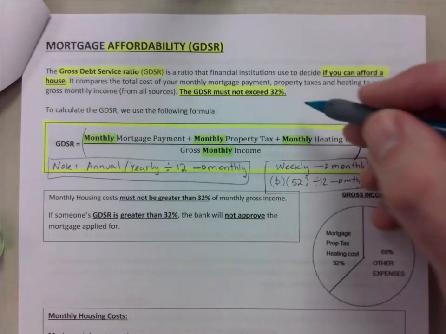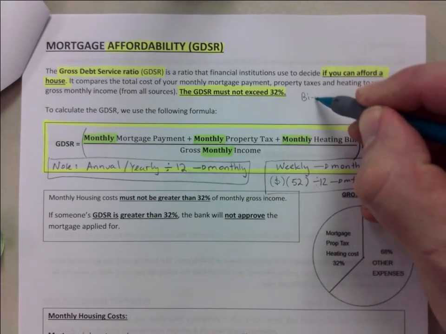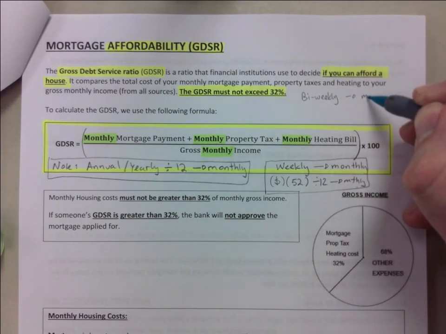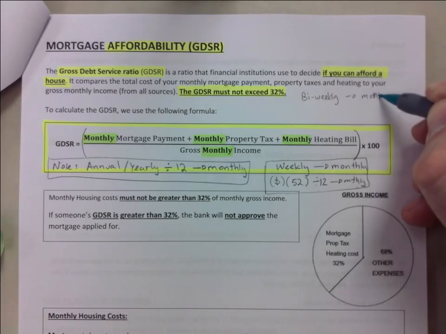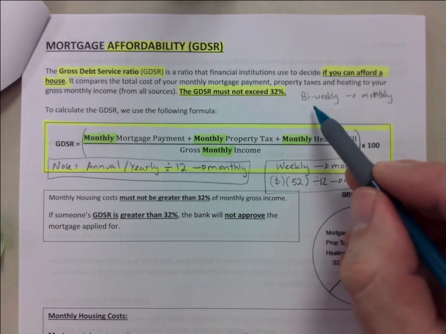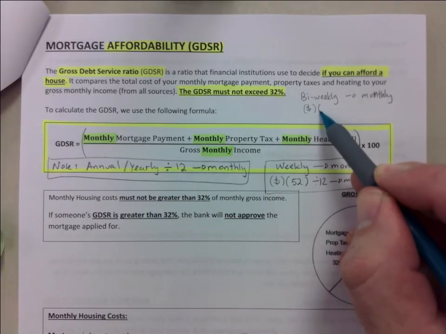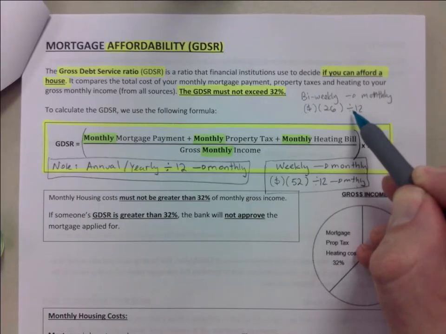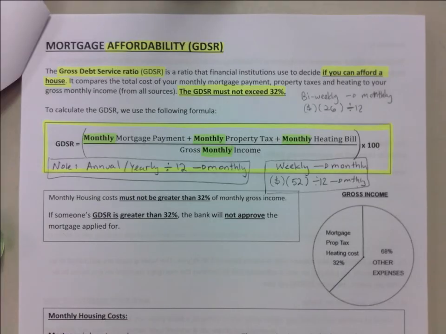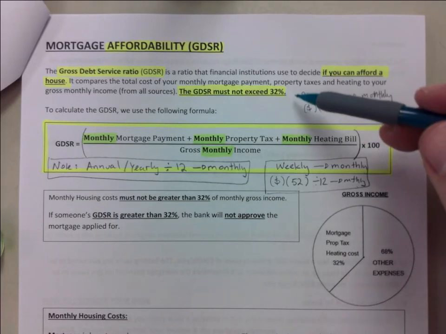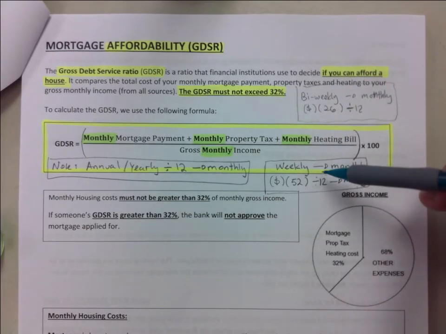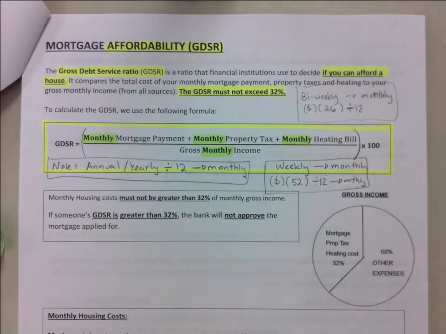Maybe I'll do that right here. Bi-weekly to monthly. It's the dollar amount times 26, then divided by 12. And I think I will do that. I will make that appear so that you are prepared for it. So I would add these boxes next to this big formula.